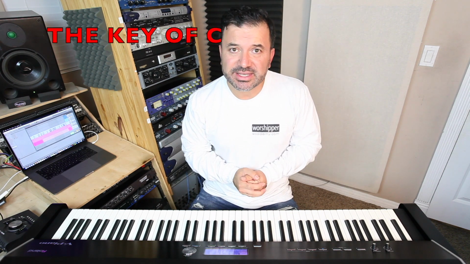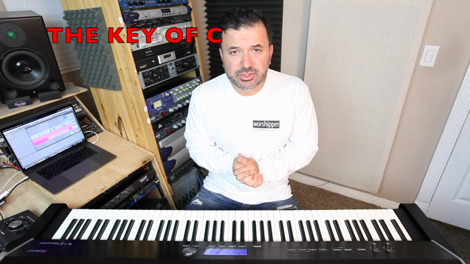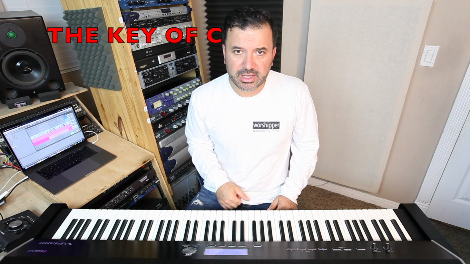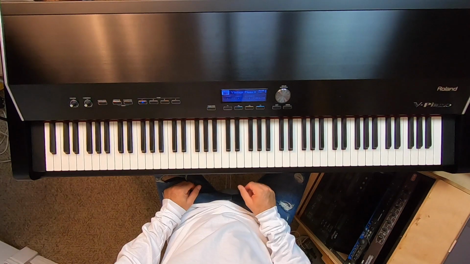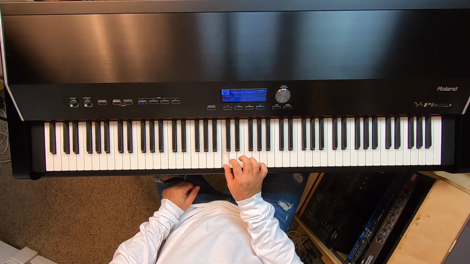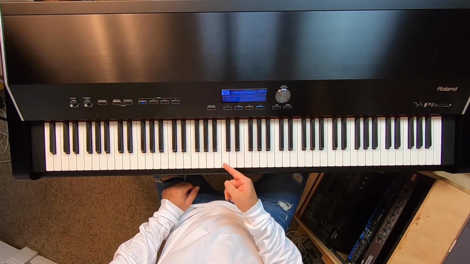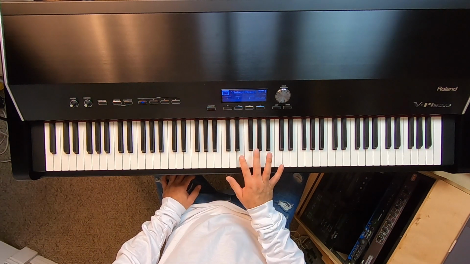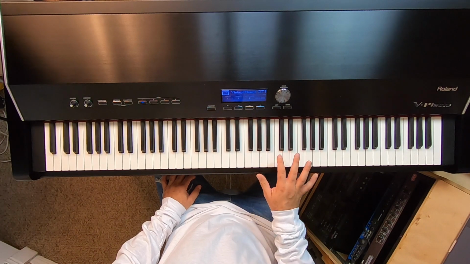Okay, in this lesson we will start covering the C major scale, or the key of C. The C major scale is made up of all white notes on the piano. So we find the key of C, and if we just play each note consecutively going up, we will get the C major scale. Right now you don't have to worry about fingering, I just want you to understand the C major scale.